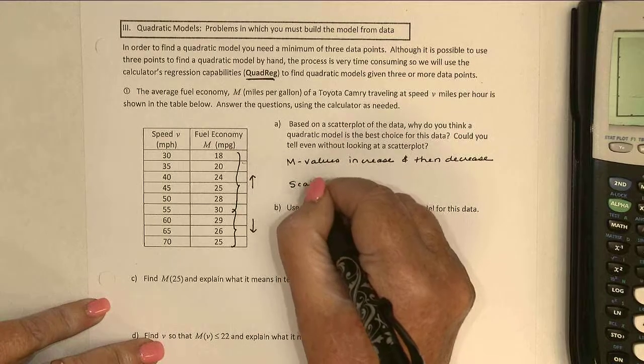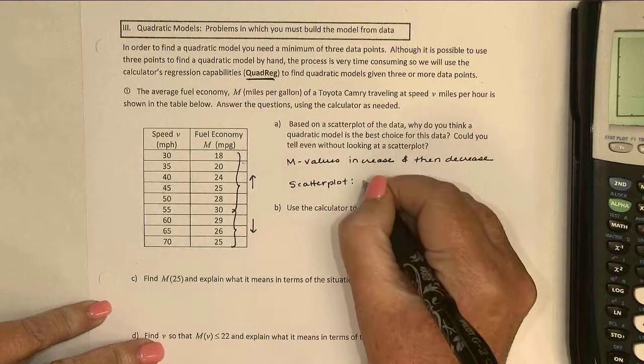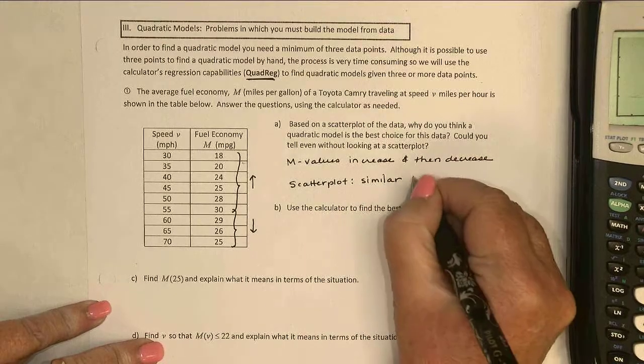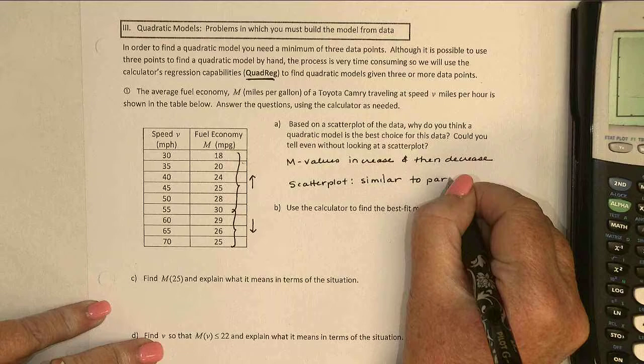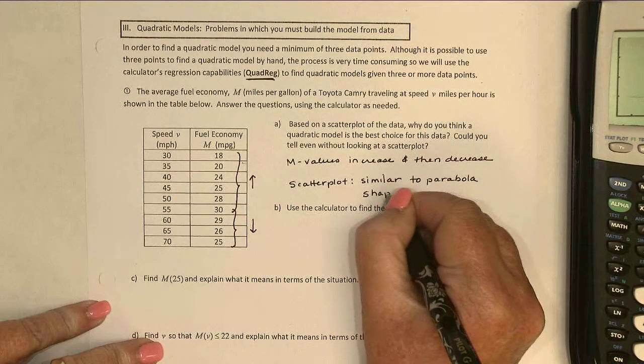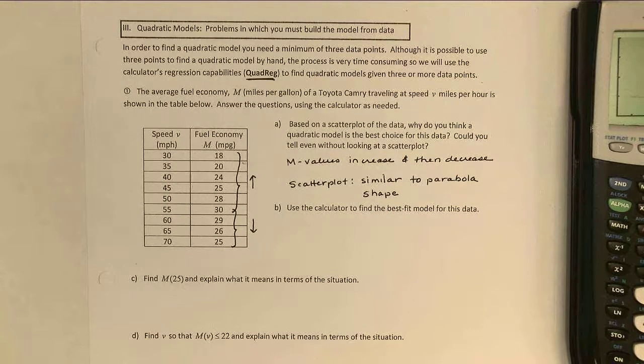So my scatter plot has sort of a similar to a parabola shape. Definitely not a line. So it looks like a parabola, increases and then decreases. Tells me, yes, quadratic for the parabola is what I want.